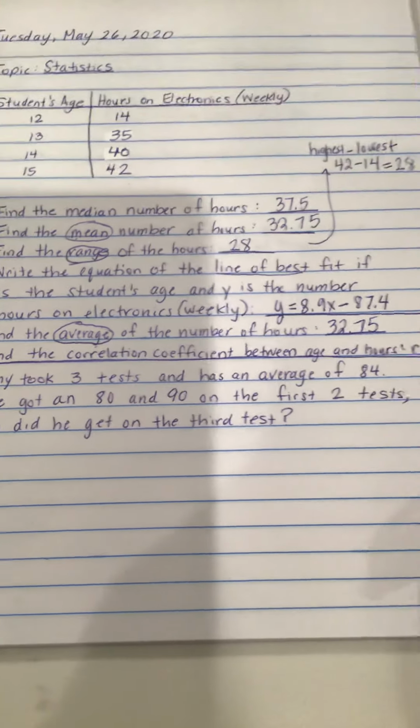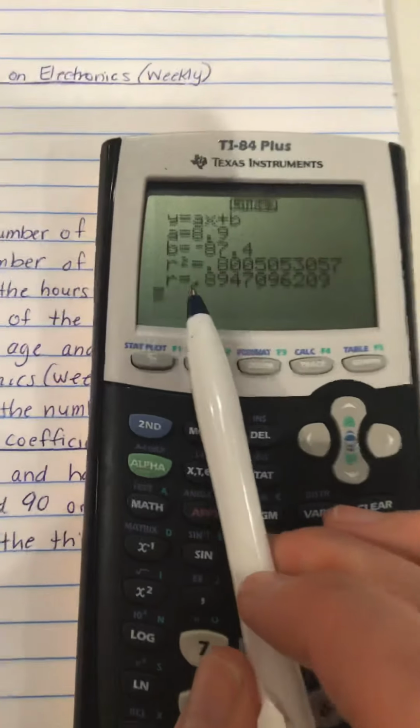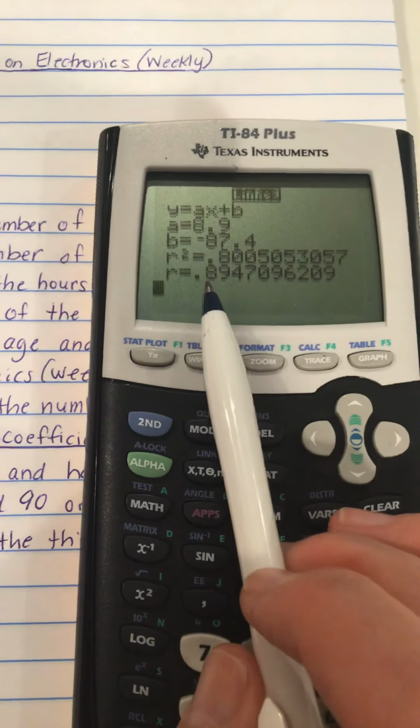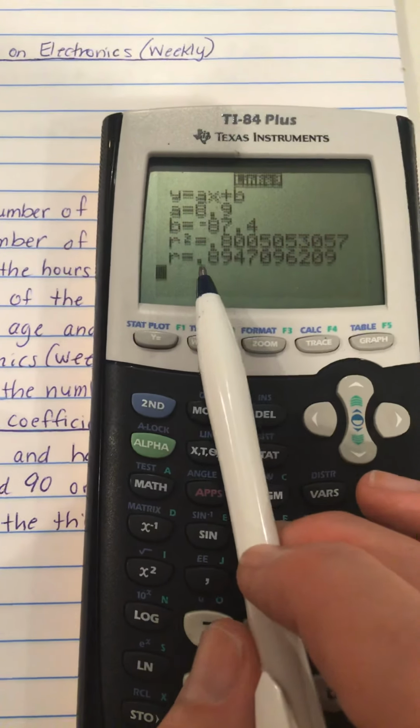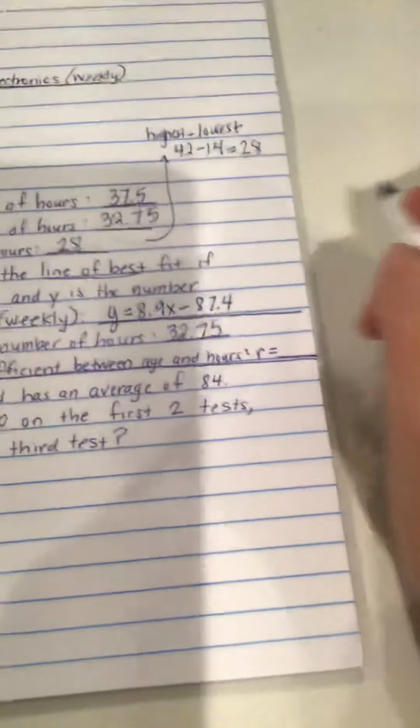Okay, find the correlation coefficient between the age and the hours. So that's when you have in your two lists. The R is your correlation coefficient. I didn't say it, but let's round to the hundredths. So the R is 0.89. That is your correlation coefficient.